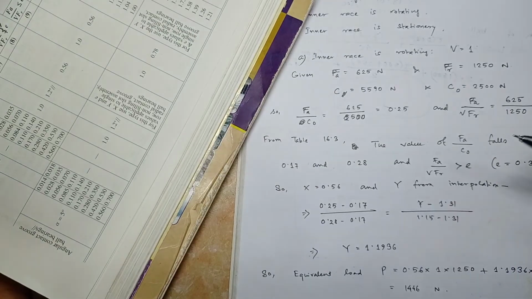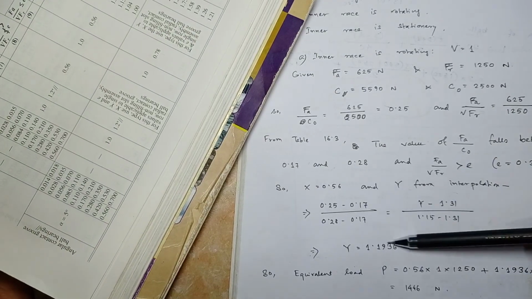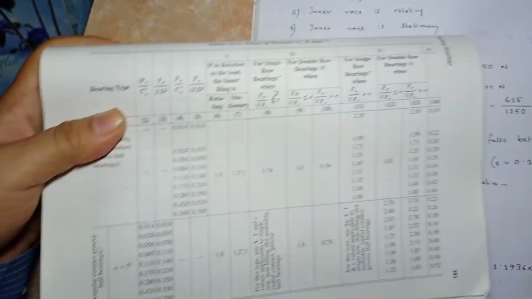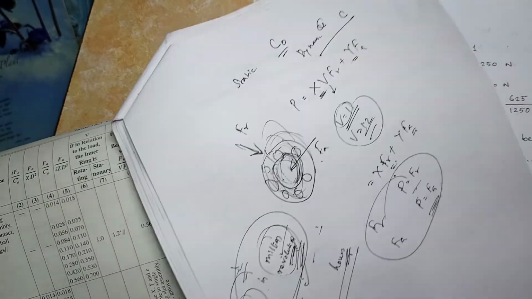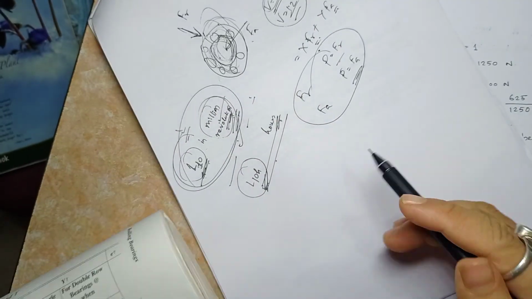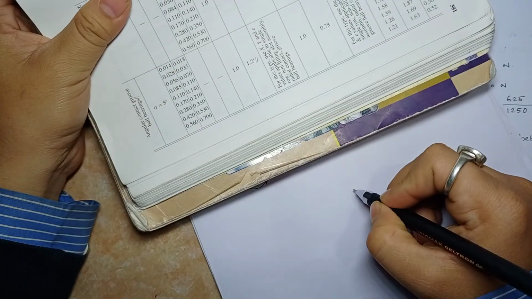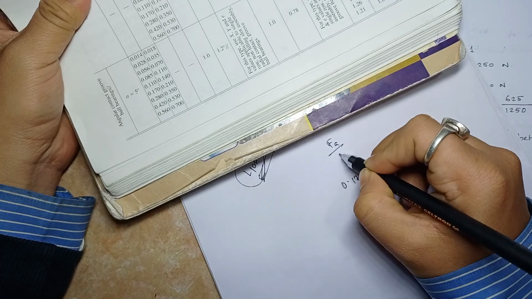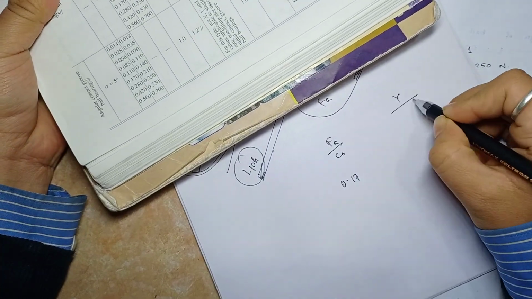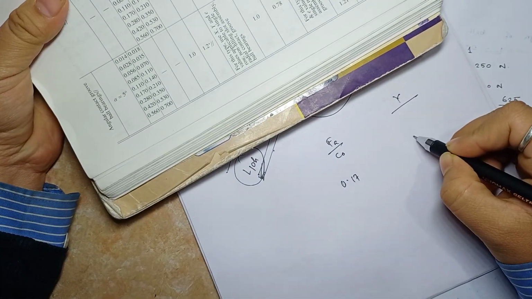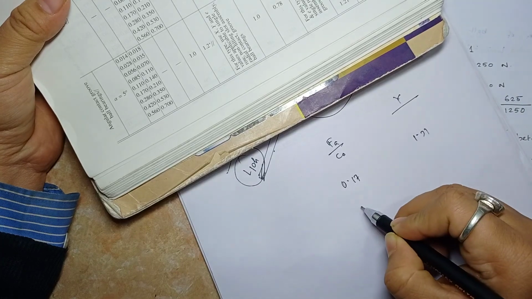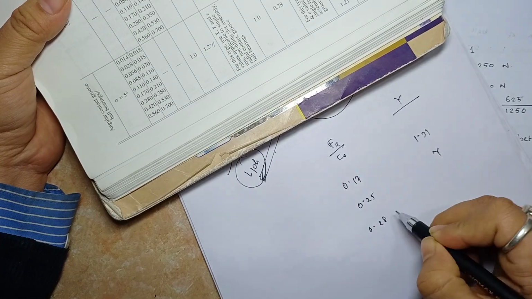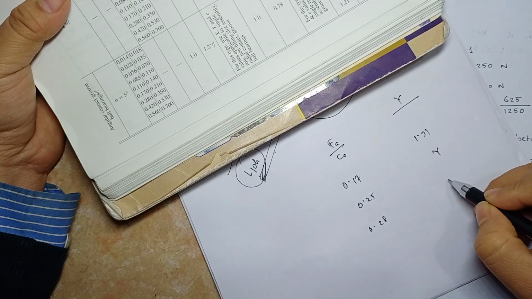We write the values: for 0.17, y is 1.31. For 0.25, y is unknown, so we keep it as y. For 0.28, y is 1.15.